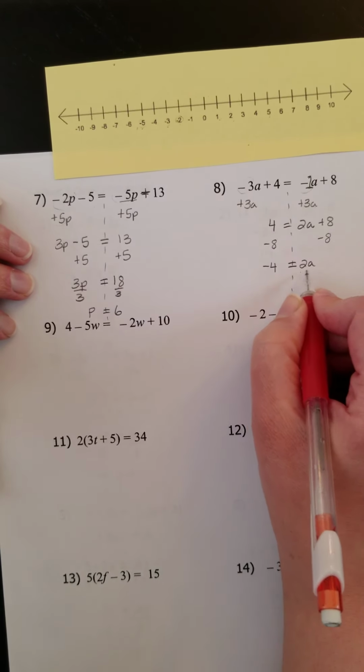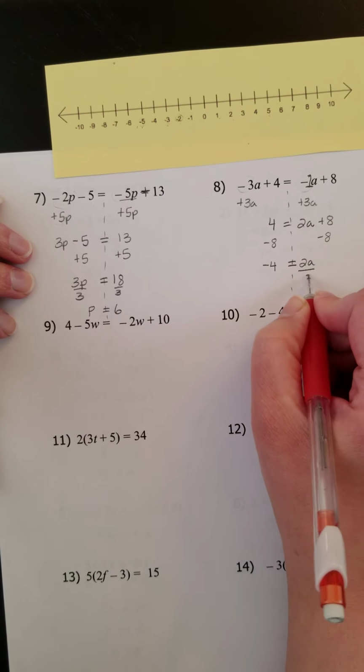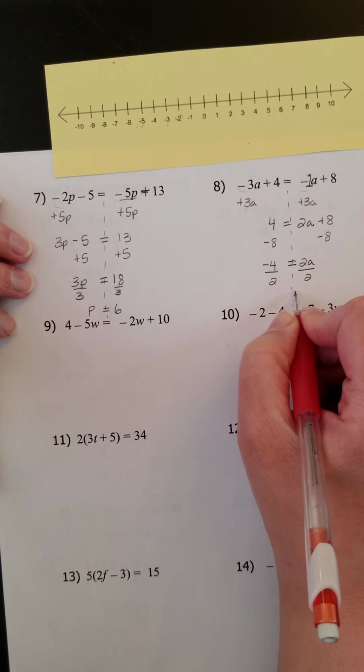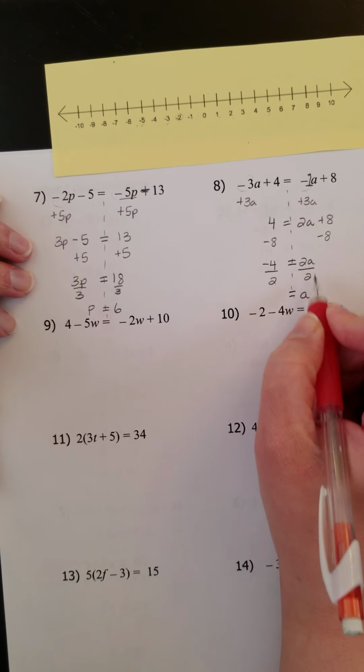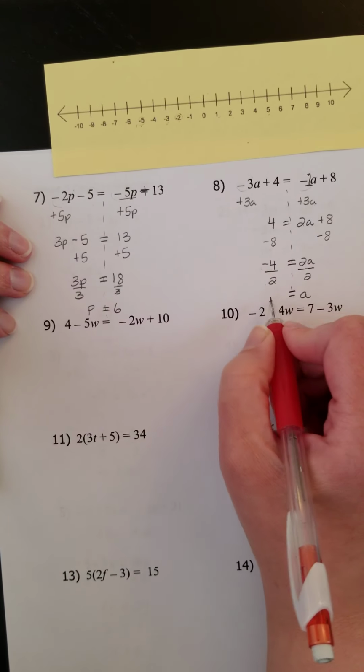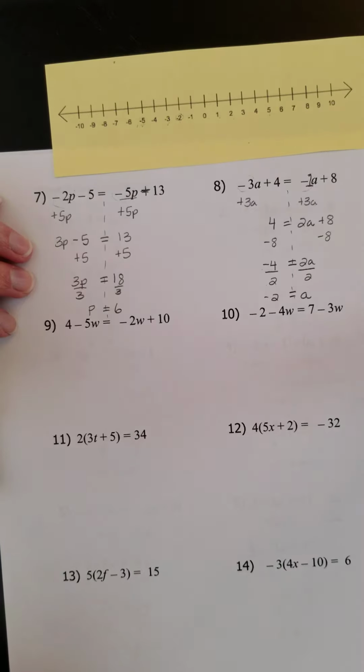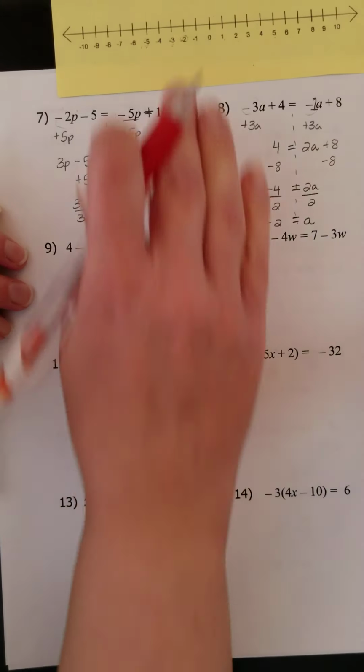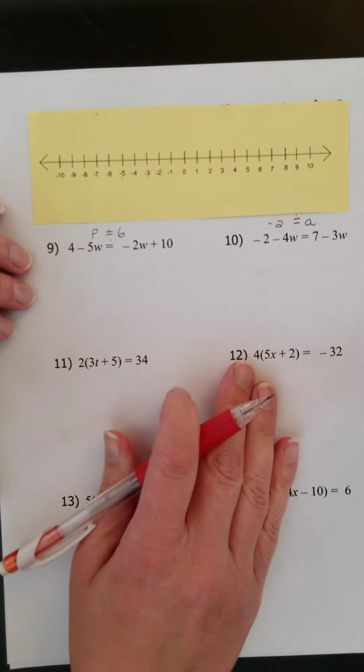Last step, 2 times a. We have to undo that with division by 2 on both sides. So here I just got an a. Negative 4 divided by 2 is negative 2. Number 9. Continuing on.